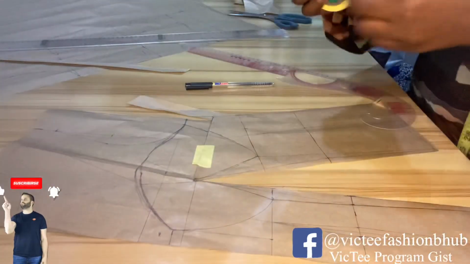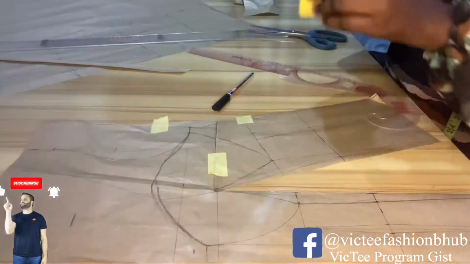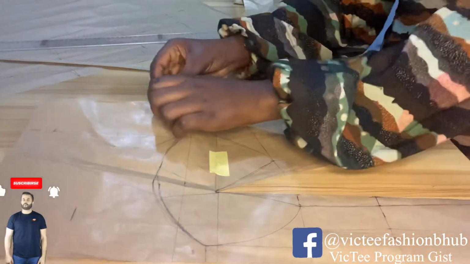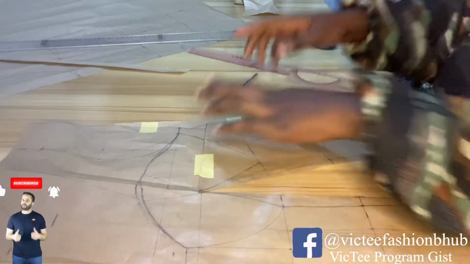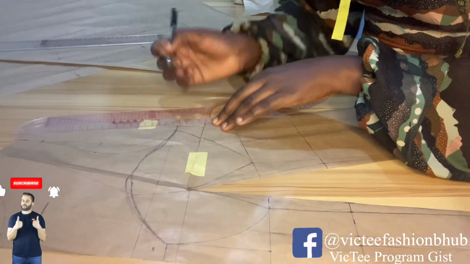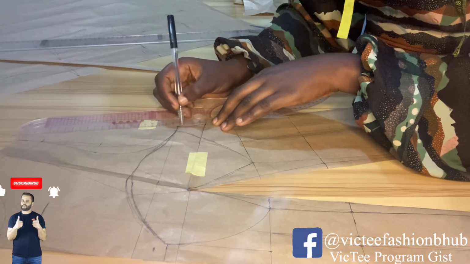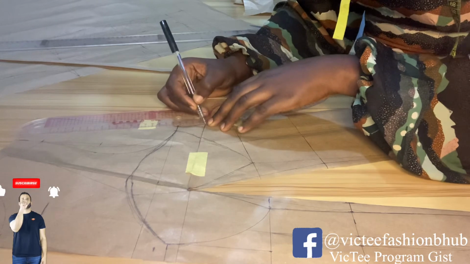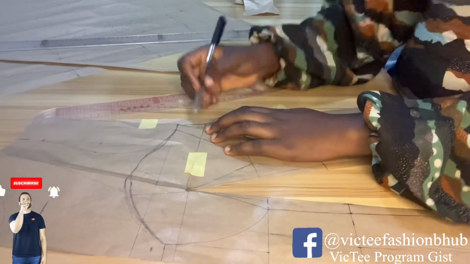So let me use this fabric. Let me do the two together. So yeah, let me just do it like this. So this is it, and like you could see, I've already joined paper to it. So you just use your curve ruler to do it like this, to blend it together. This is the one that I used to spoil clothes.